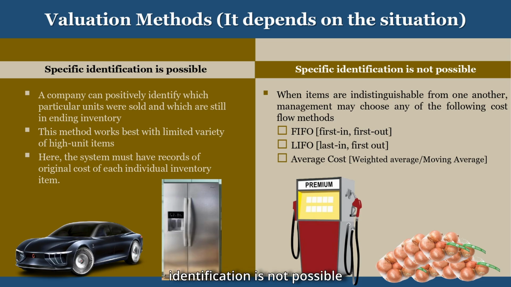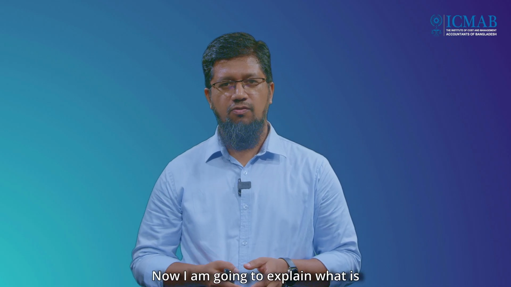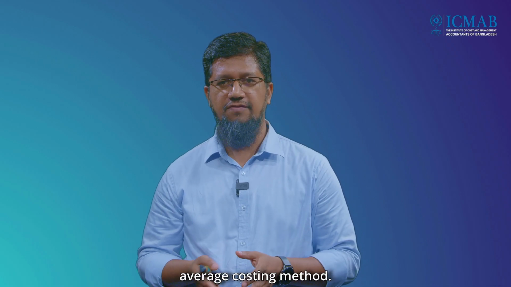And where a specific identification is not possible, then we can follow either of the three methods. One is FIFO method, another is LIFO method, and finally the average cost method. Now I am going to explain what is FIFO method and what is average costing method.